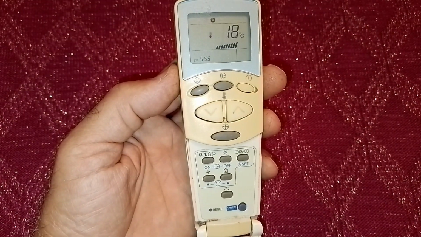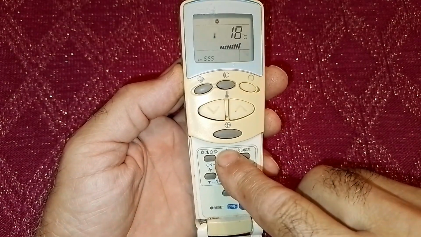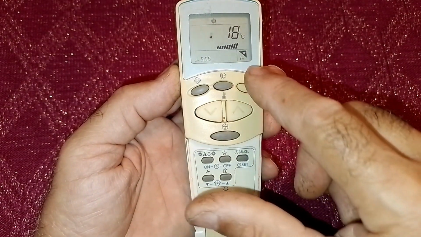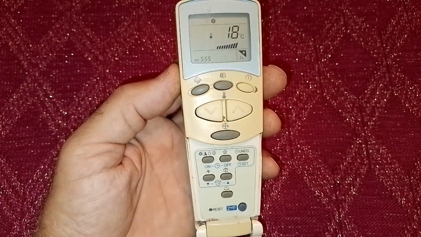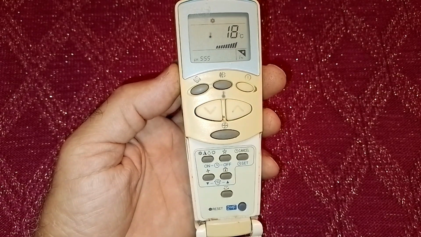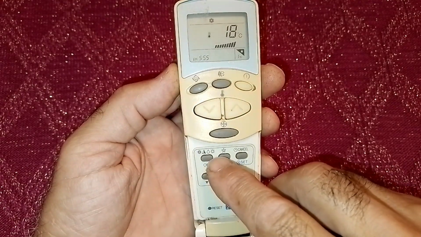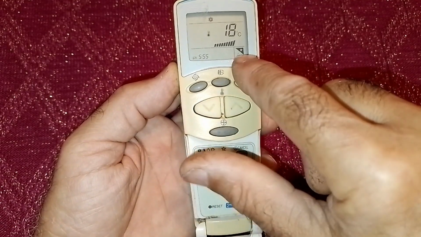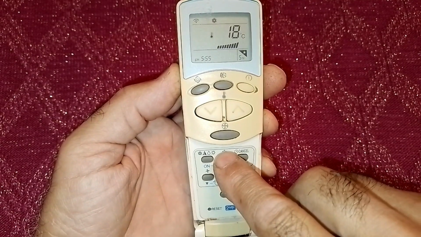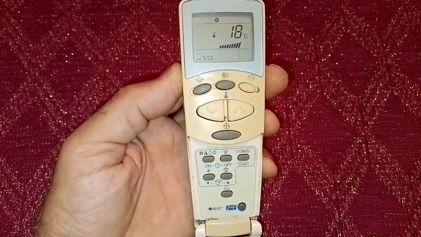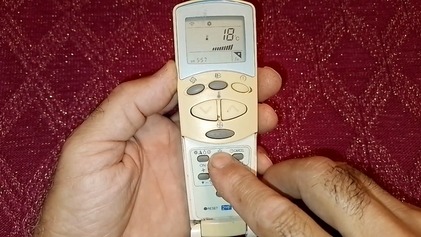There are other buttons under the cover. For example, when the sleep button is pressed, the symbol appears in the corner of the screen. Every time this button is pressed, it is possible to see a number from 1 to 7. This is the setting of the sleep button.